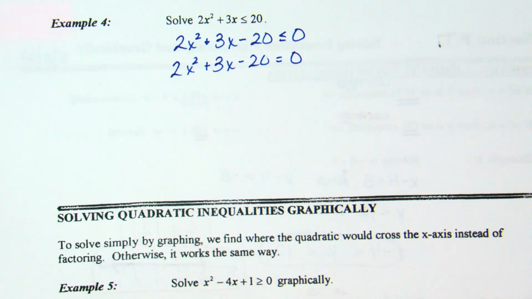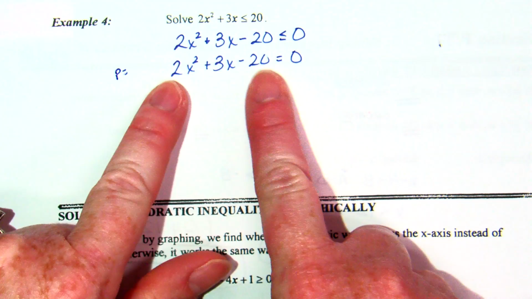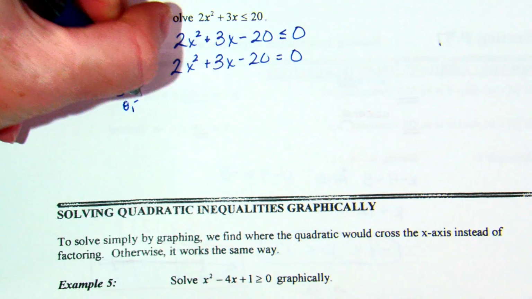Now, in order to factor this, what do I have to do? Product of AC. We reviewed this last week, right? Product of AC means we're going to have a product of what? 2 times negative 20, so negative 40. A sum of 3. What multiplies to negative 40 and adds to 3? Positive 8, negative 5.